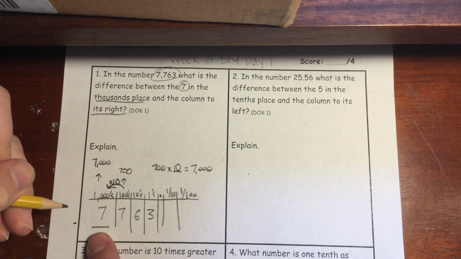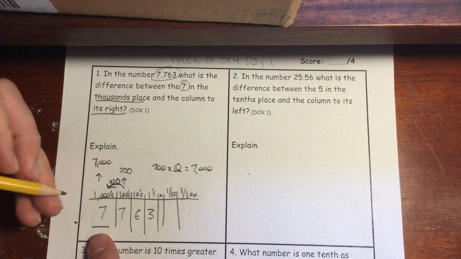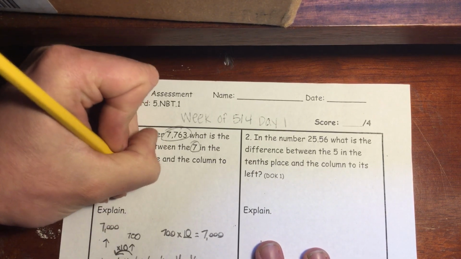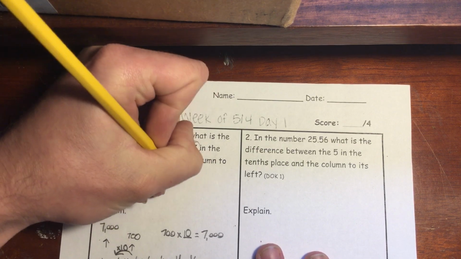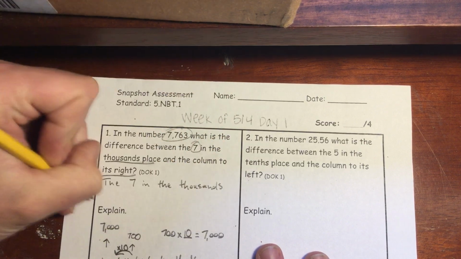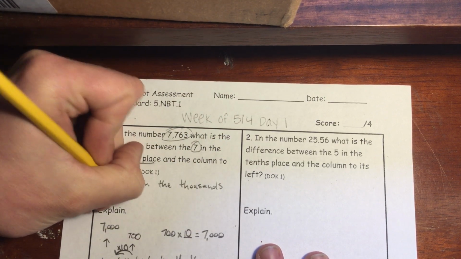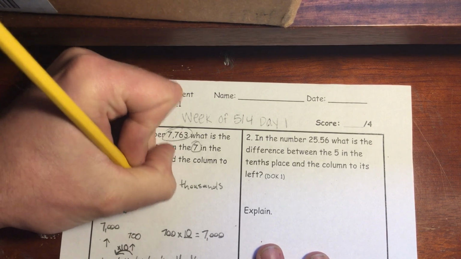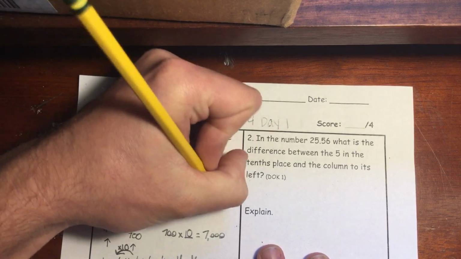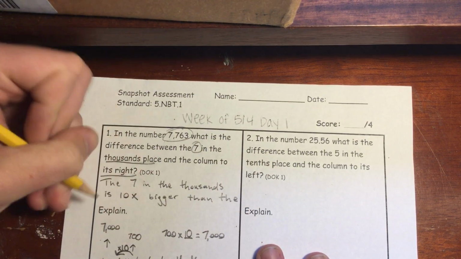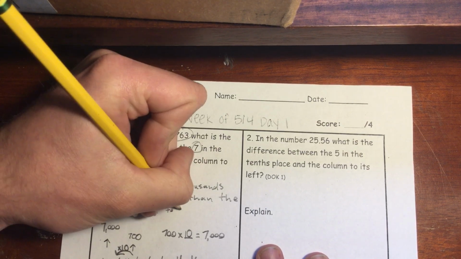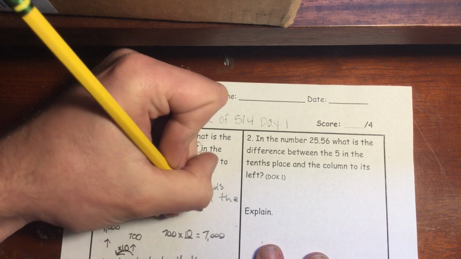So if I was to write this out in a complete sentence, I would say that the 7 in the thousands place is 10 times bigger than the column to its right.